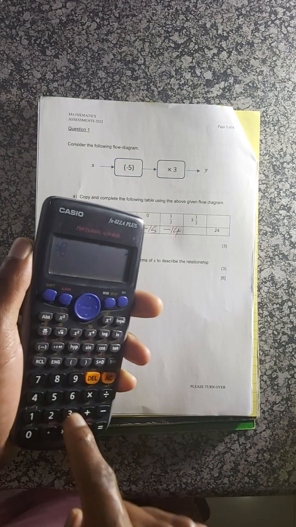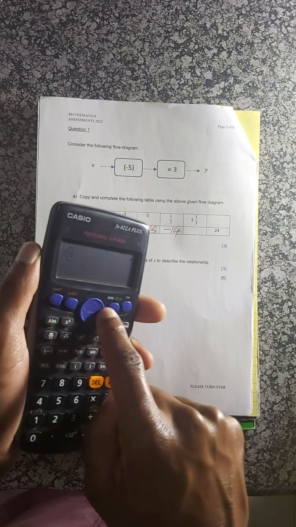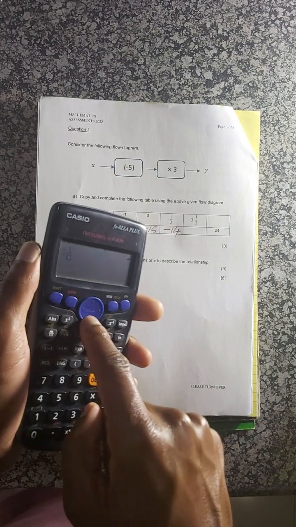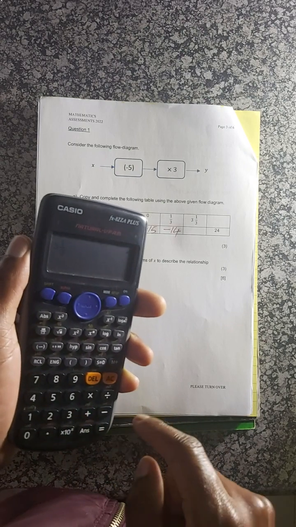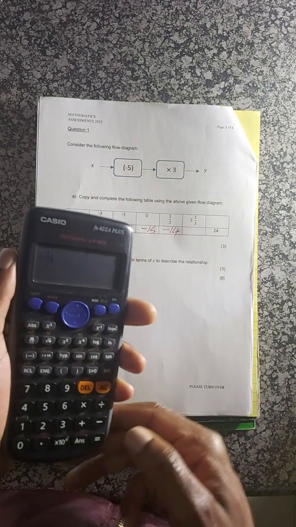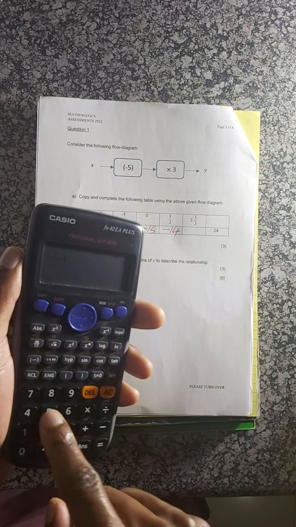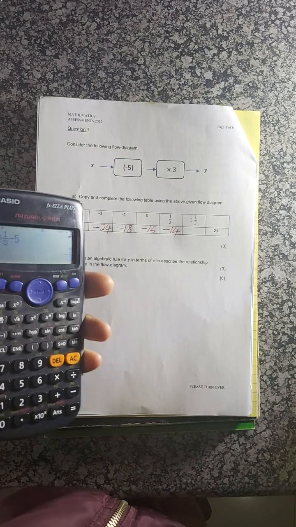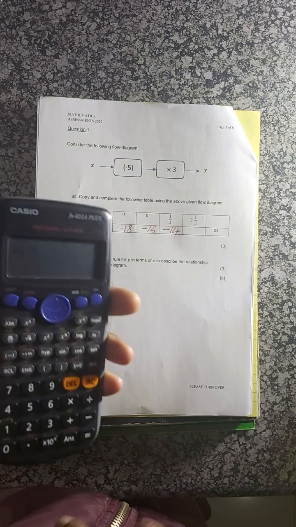Then I have my 3 here. Go here, and then I have my 1. Then go to the bottom. I have my 3. And then I go to the side to subtract this negative 5. So I'm going to say minus 5. And then I get my answer, which is negative 5 over 3.